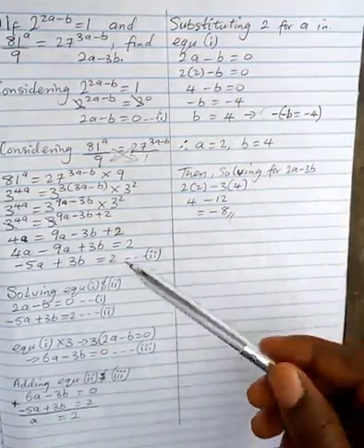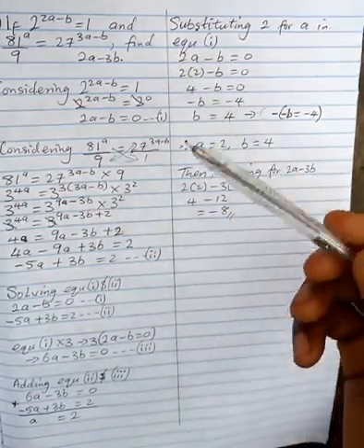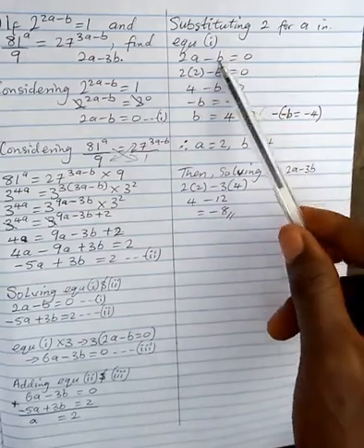I can choose any equation, whether 1, 2, or 3. I'll still get the same answer. But it's better you choose the one that will be simpler for you. Every one of them will give the same answer for b.